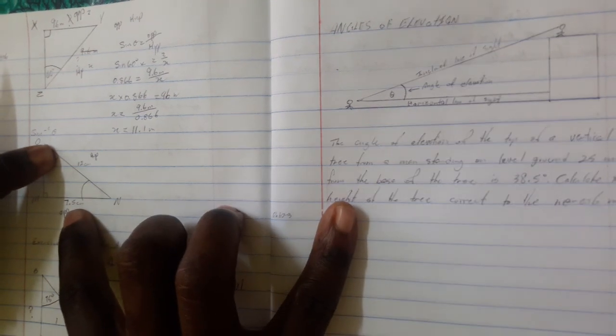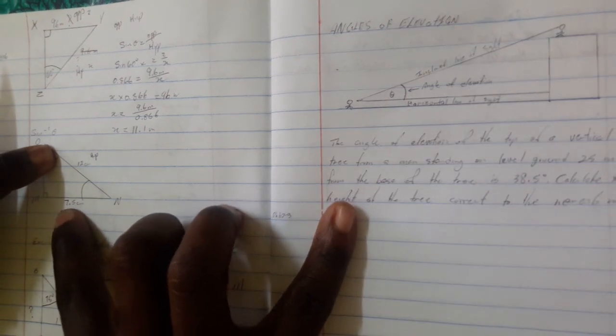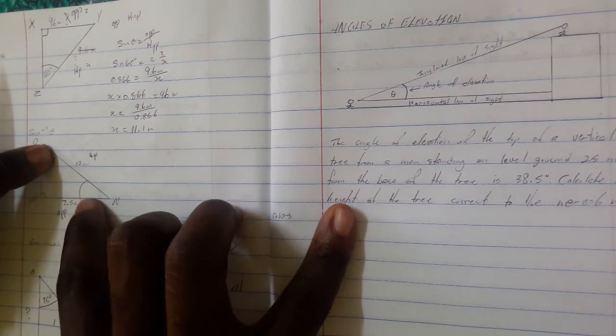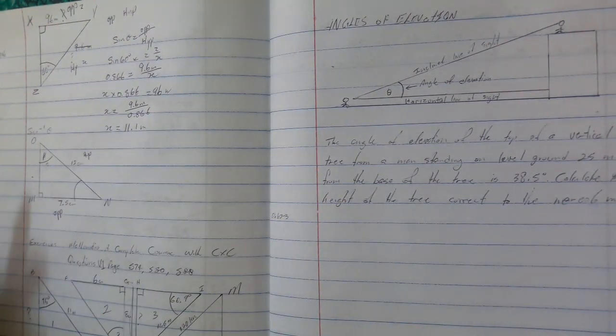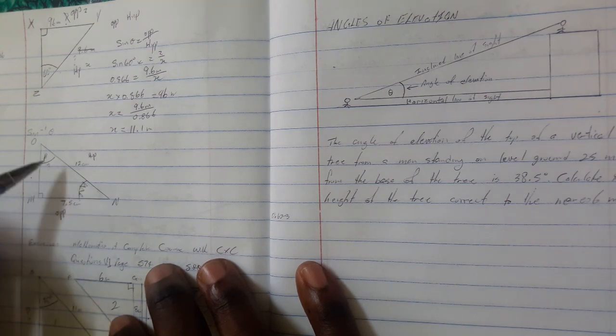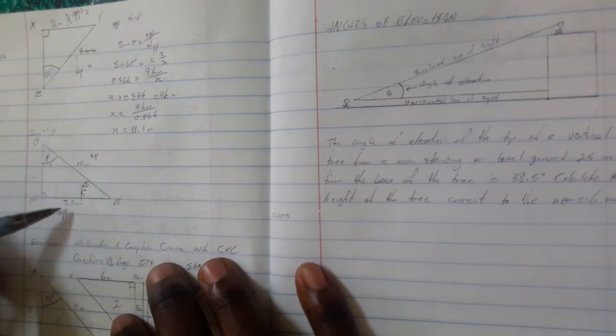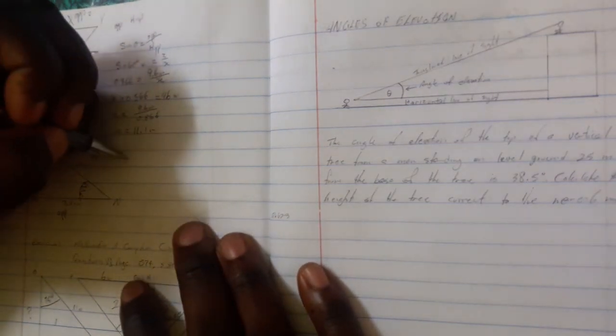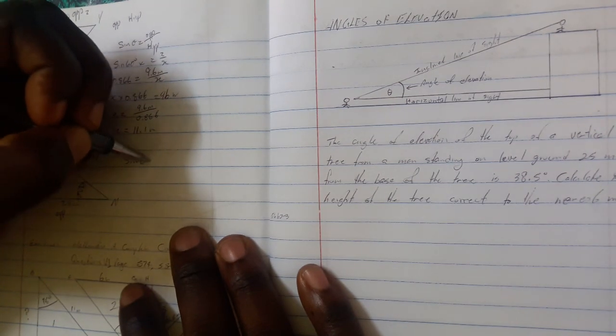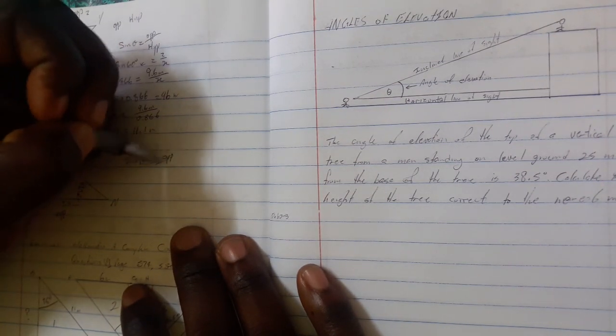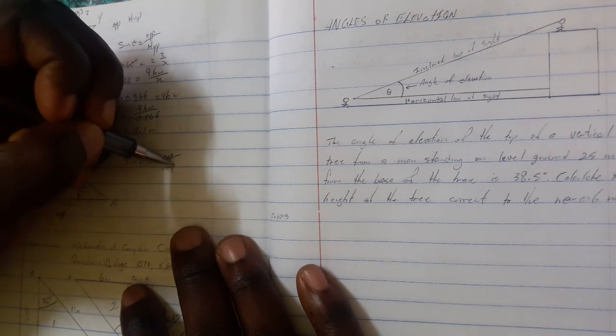This would have been the adjacent side. We're given the adjacent and the hypotenuse to find an angle, so we'd have to use cos. But in this case, we're asked to find this angle up here, and we're given the opposite side, so we have to use sine. Sine theta is equal to opposite over hypotenuse.